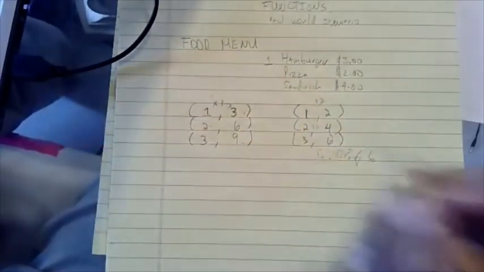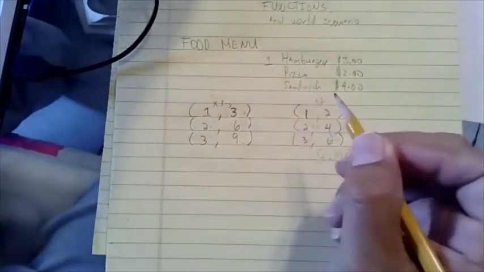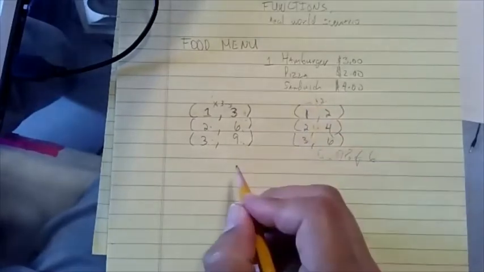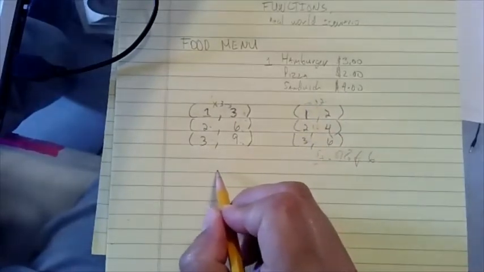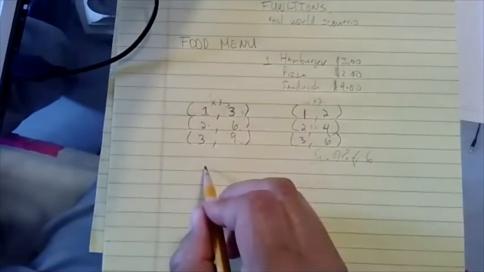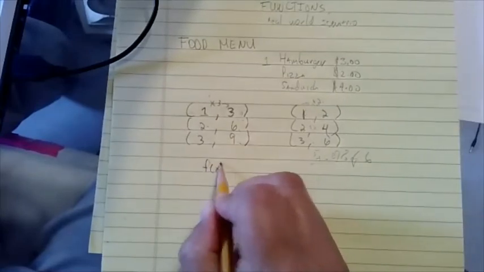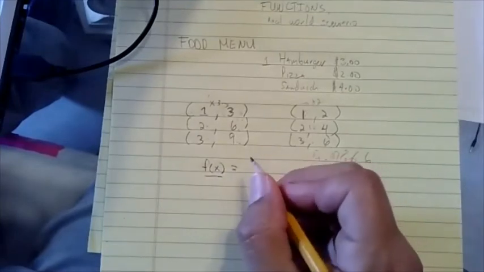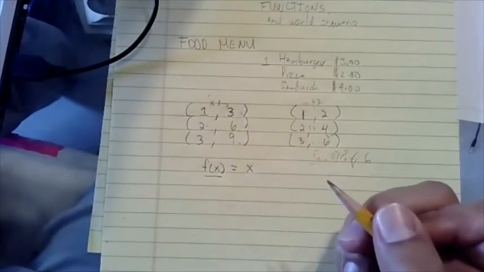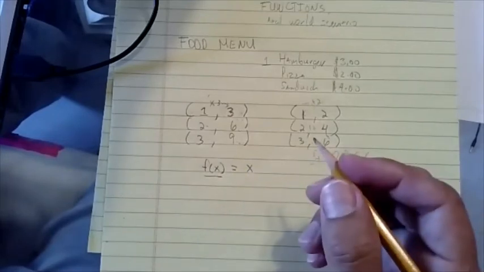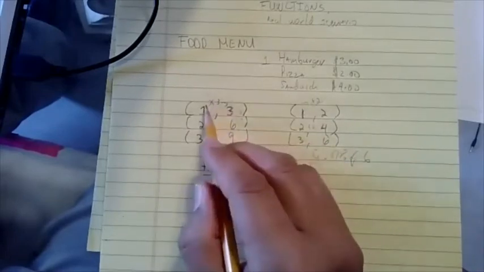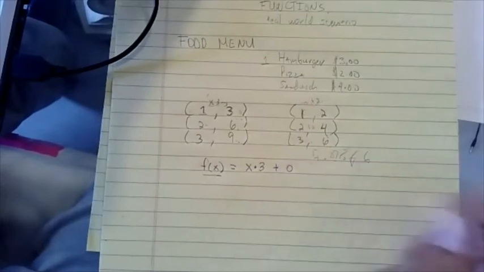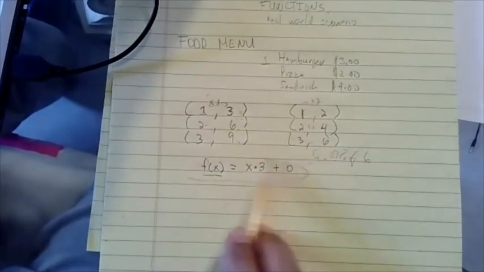Actually, hold on. There was one thing I forgot. One very important thing. Let's write out this rule just so we have it there. So our input, well, let's write a function the way it normally would be written. And this gets to the next lesson, but it has weird notation. f(x) equals, okay, input is normally an x, okay? And we would say times 3 for this function. And then plus 0. We're not adding the tax in this example. That would be how you write a function.